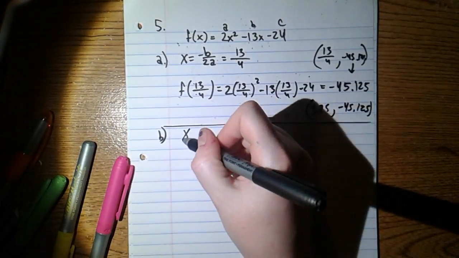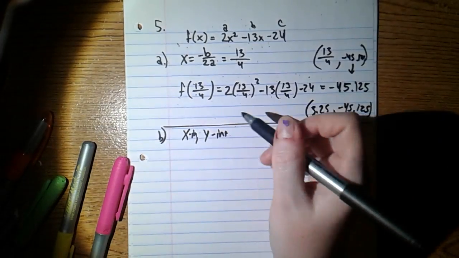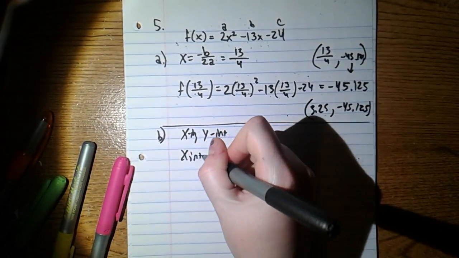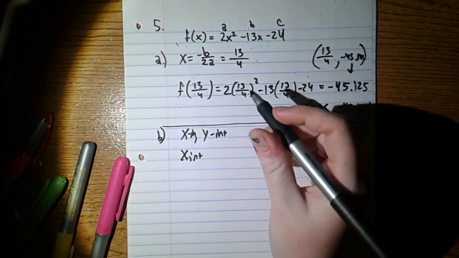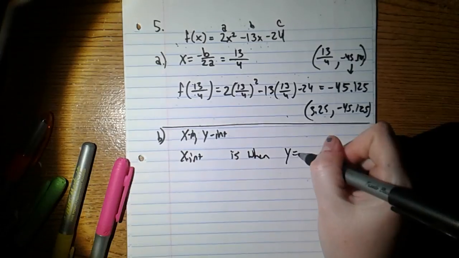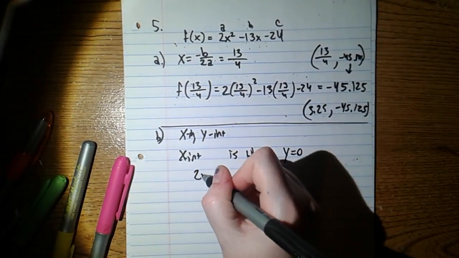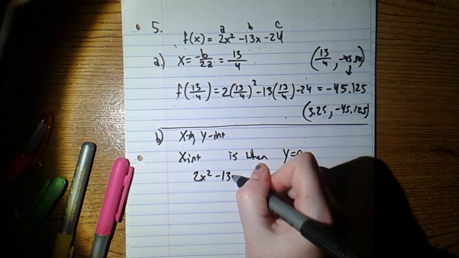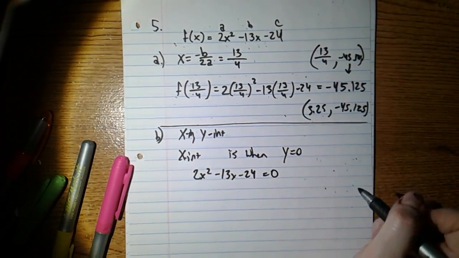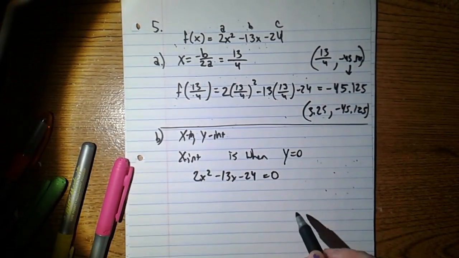B, find the x and y intercepts. Okay, so finding the x-intercept. That's when y equals 0. So looking at this function, you're going to do 2x squared minus 13x minus 24, and you're going to set that equal to 0. Factor it, and that's how you're going to find your x-intercepts.